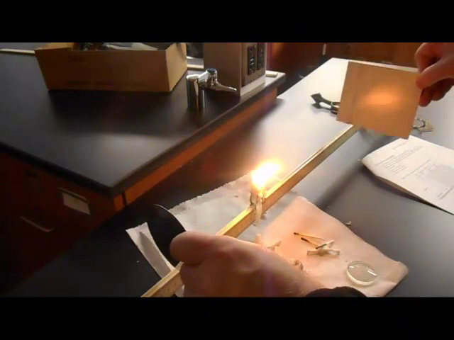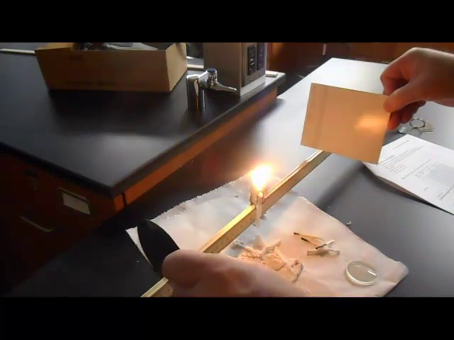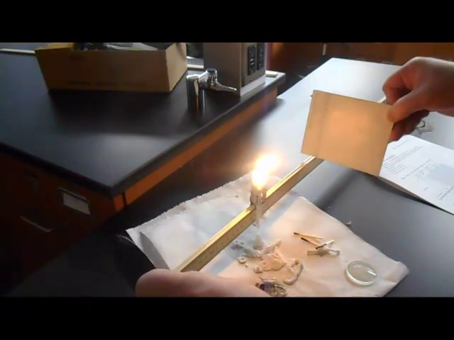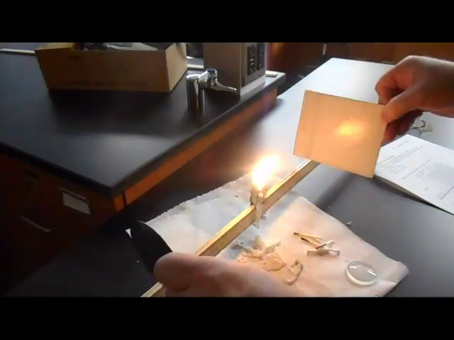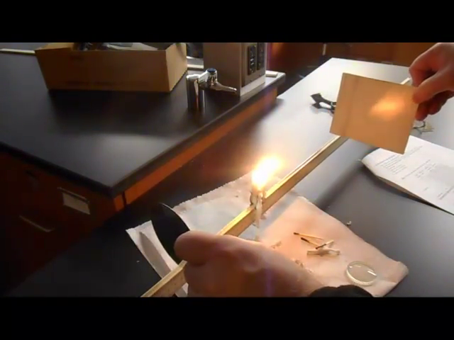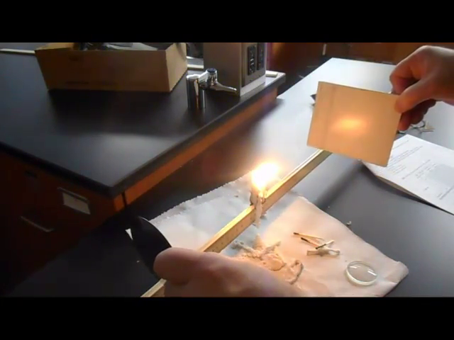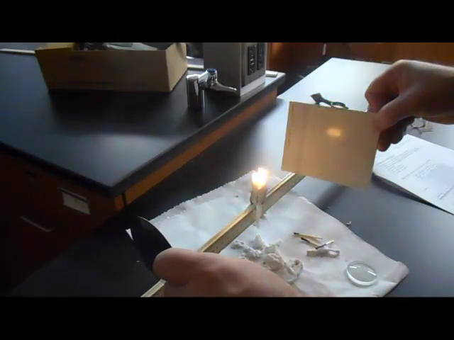And when I go further away, I should get closer. There we go. Okay, here I got a nice image. I'm trying to find that. There. Okay, alright.